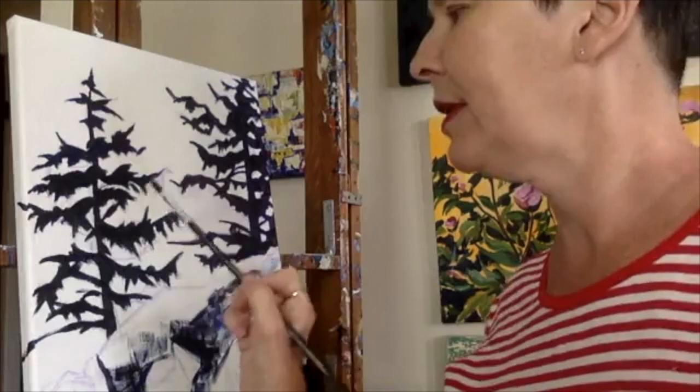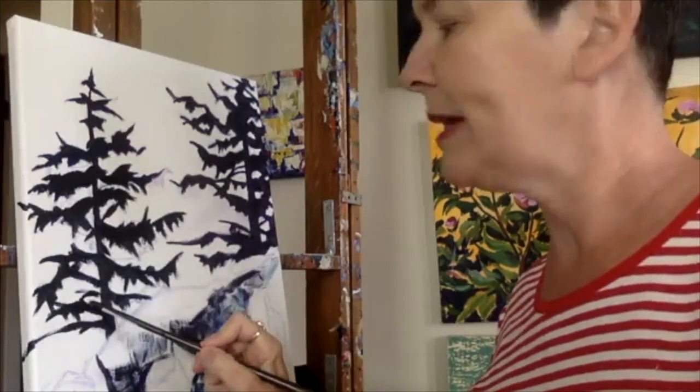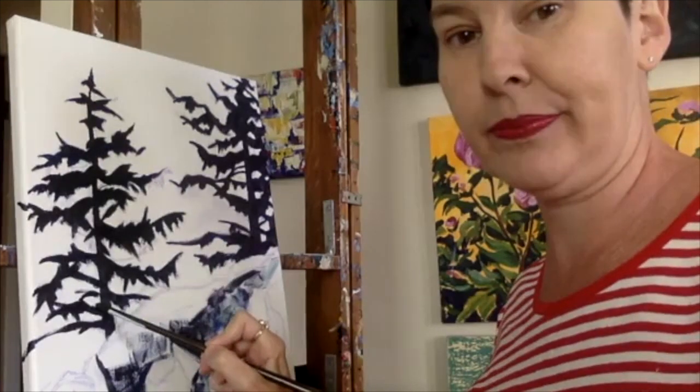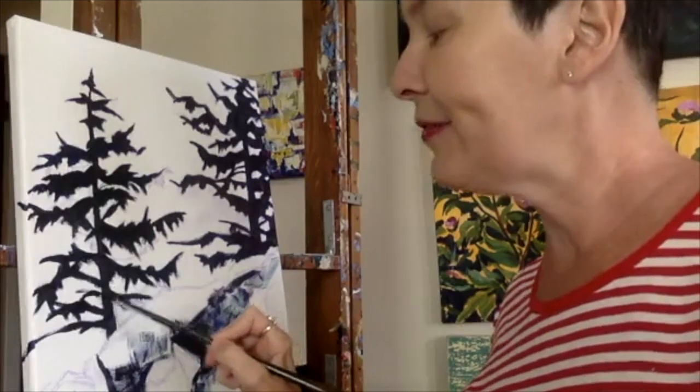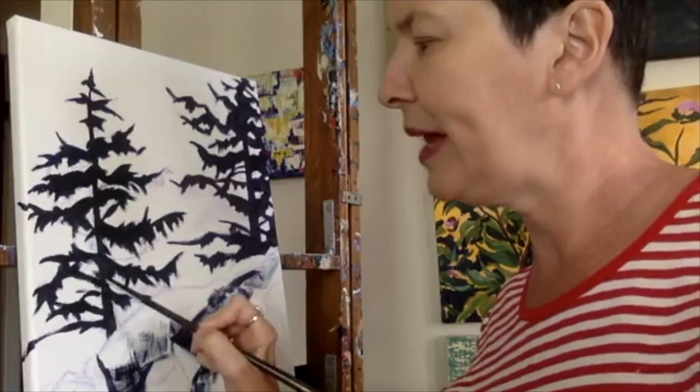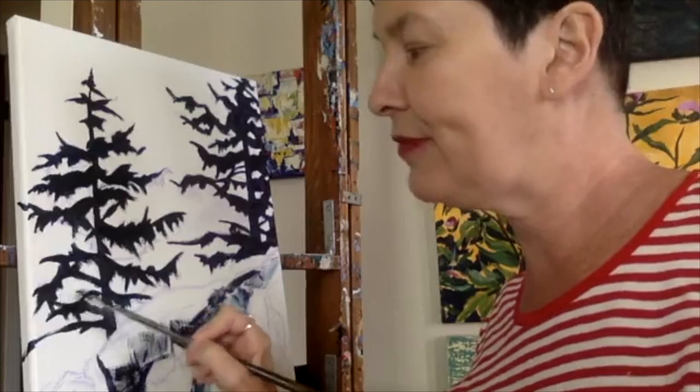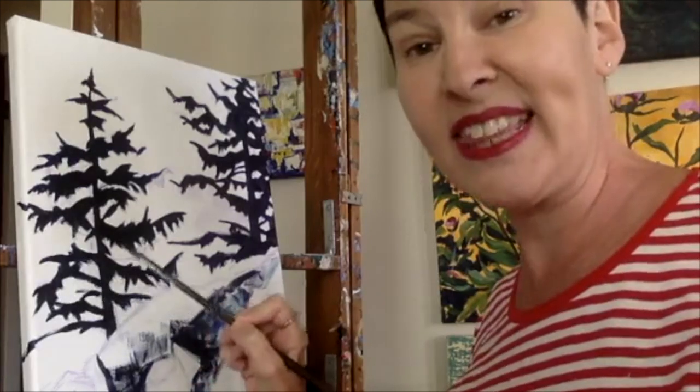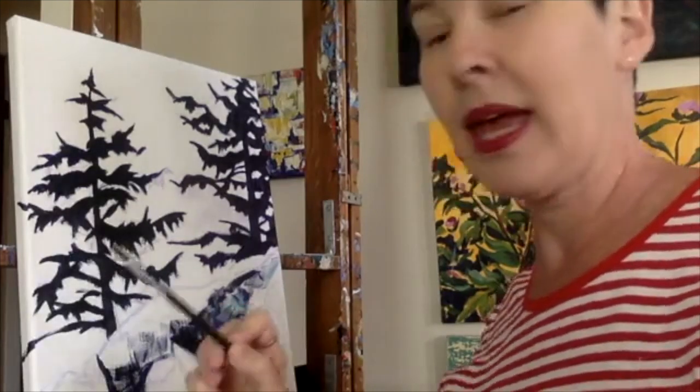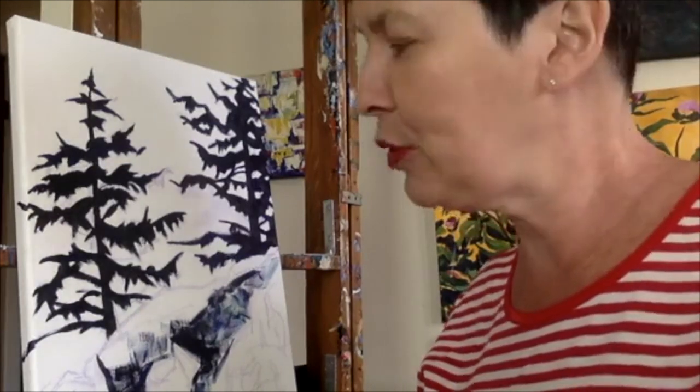For example, this little triangle right here is a fabulous shape. And then up here we have a bigger shape of sky. It's basically the air. How only an artist can paint air or space. Give that a thought for a minute. And yeah, it can be a little bit mind-blowing.